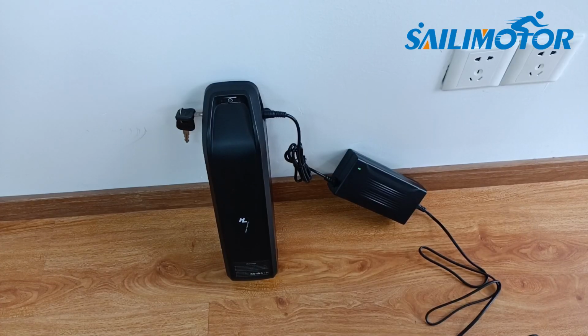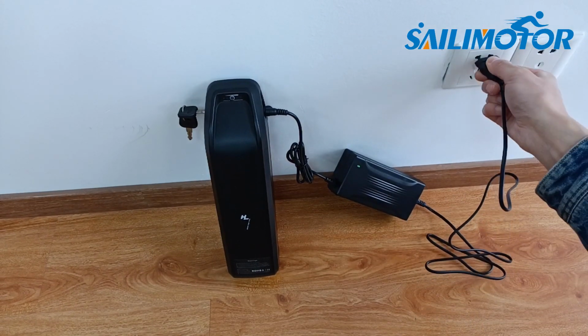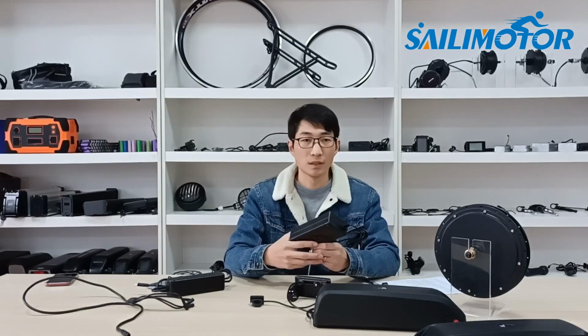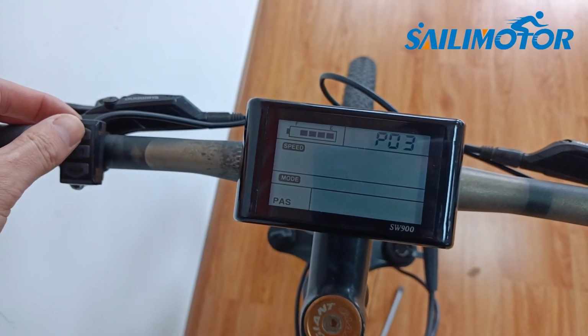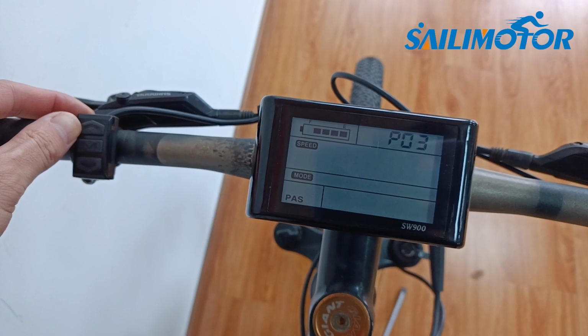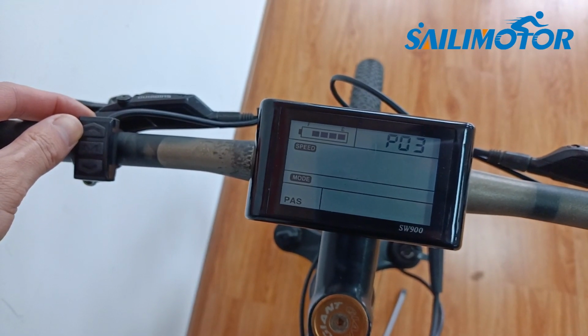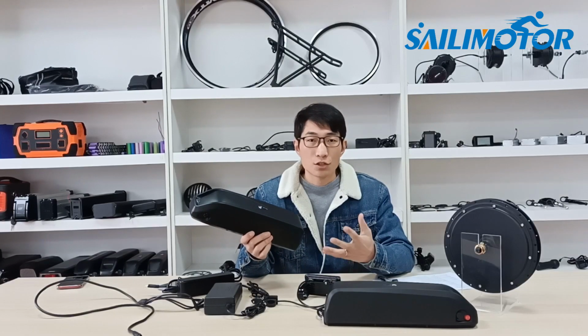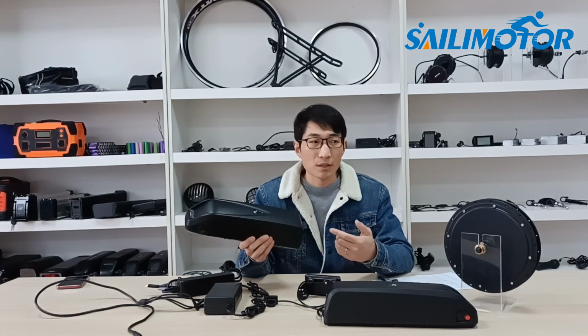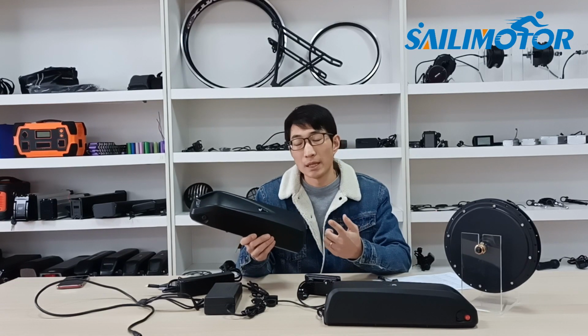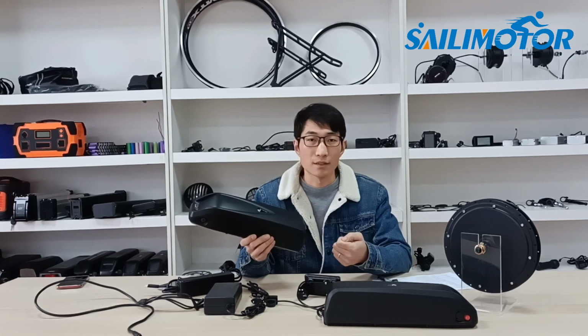Error 6. Low battery voltage. First, you should charge your battery if it is dead. Second, try another charger which is in good working condition. Then, check your display configuration P3. That should match your battery's voltage. Finally, change to another new battery. If the error code disappears, there might be some failures in the battery cell or the BMS.